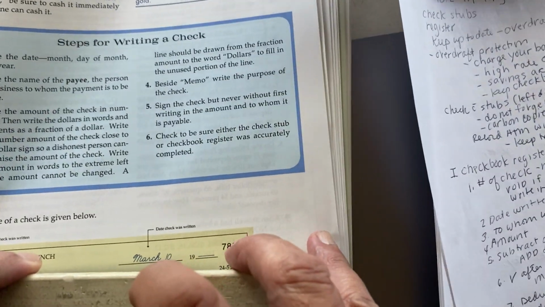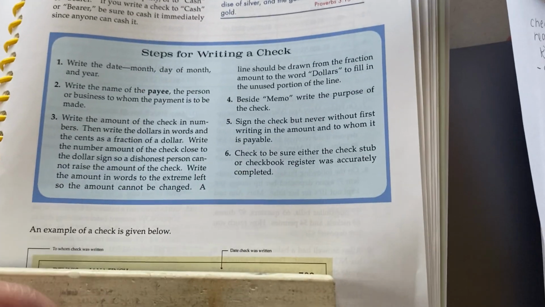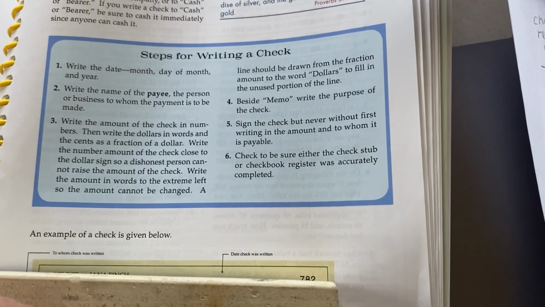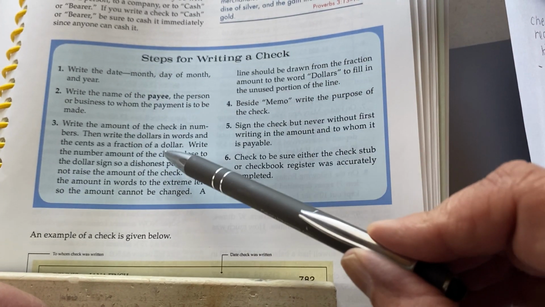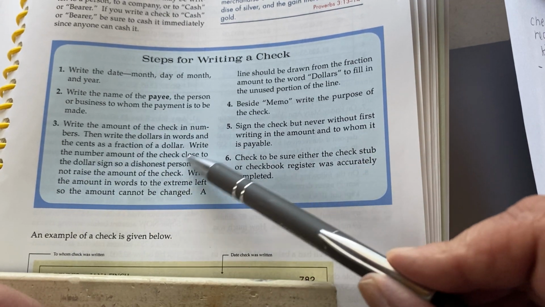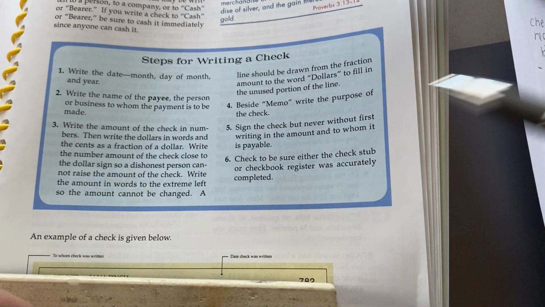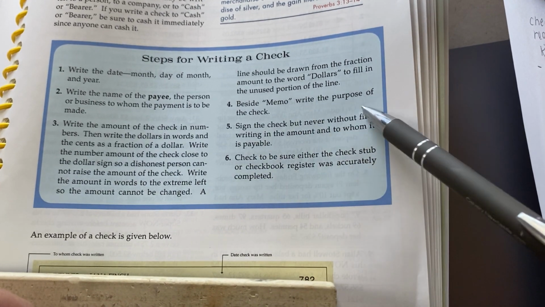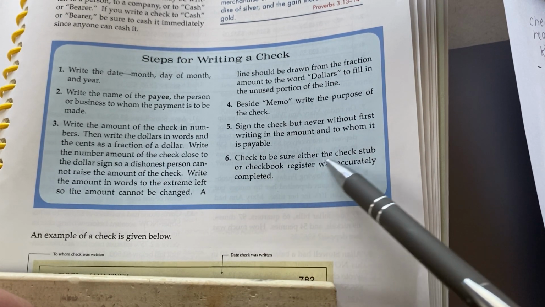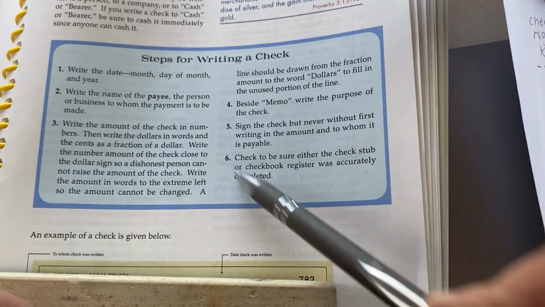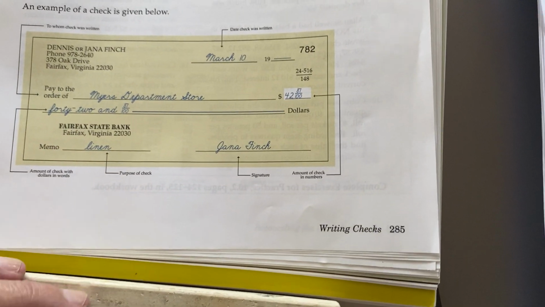Right here, let's go over these steps really quick. For writing a check, I think I went over these already, but we'll go over them quickly. Steps here: write the date, the month, the day, the year, the payee, of course, the amount, and write the number of the amount close to the dollar sign, to guard against a dishonest person. We did that so that they can't add anything on. Write the memo, the purpose of the check. Be sure that either the check stub or the check register was accurately completed. So that is how to write a check.